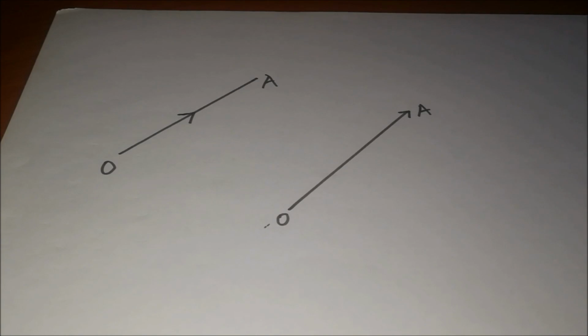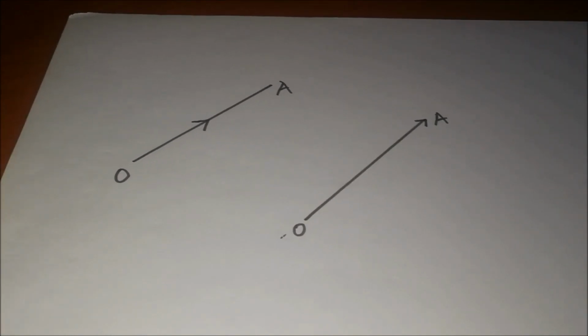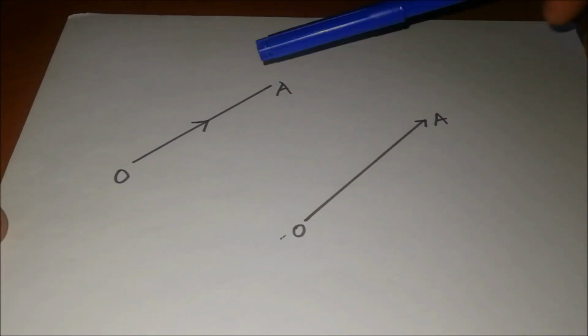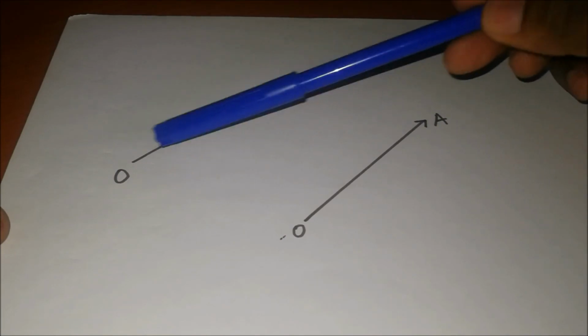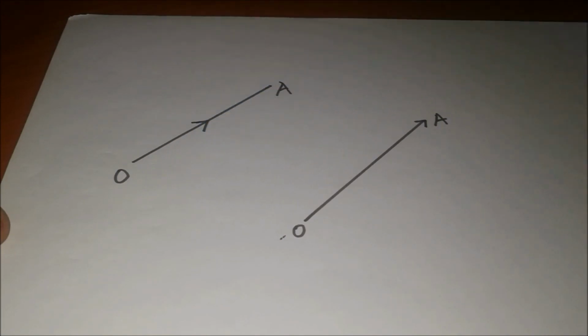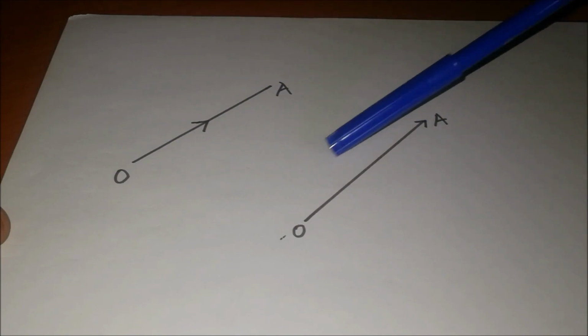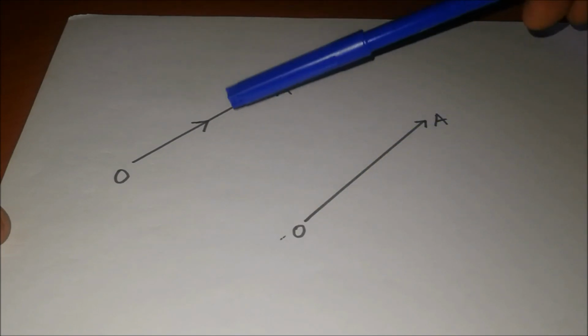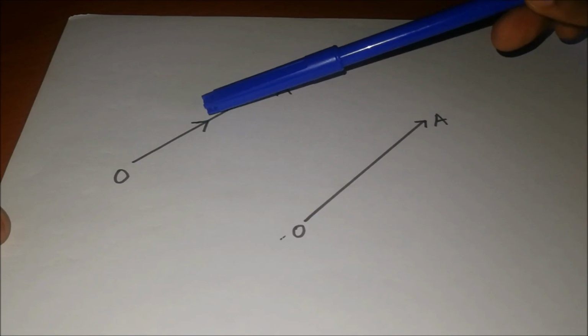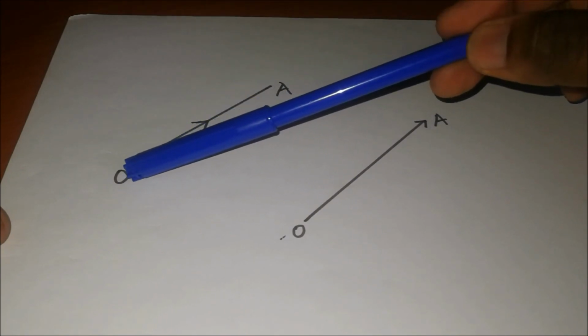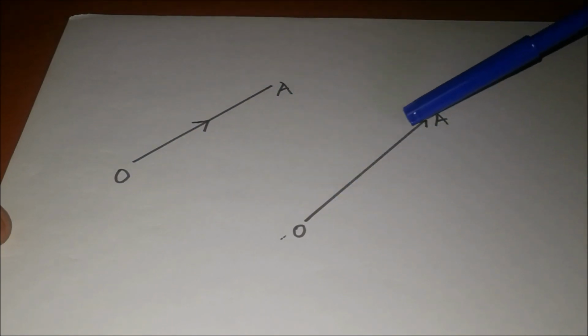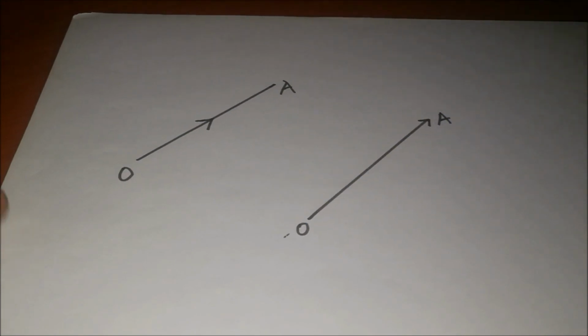So here, mathematically, vectors are represented using arrows. You can see this is a line segment with an arrow. So it can either be represented like this, or it can be represented like that. This arrow indicates that this vector is running from position O to A, right? Like the same thing here, from point O to point A. That is how vectors are represented.